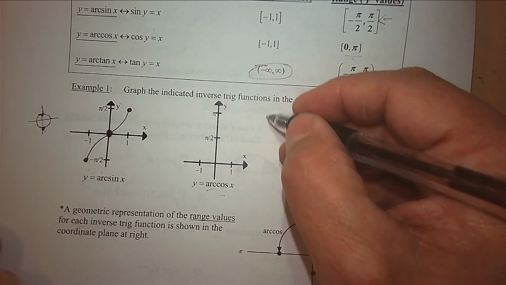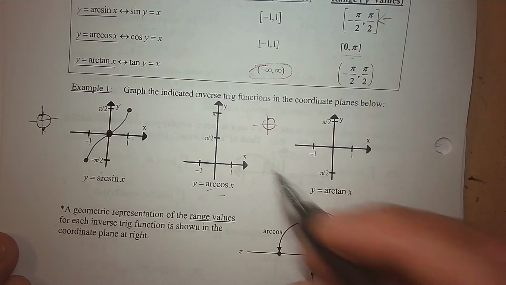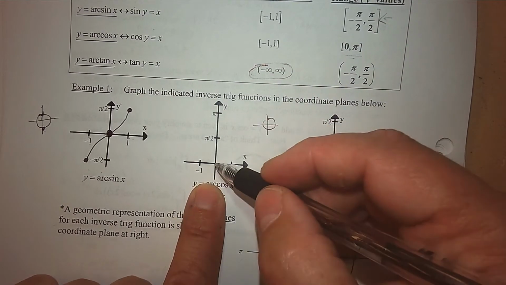Same idea. You have a unit circle. What you're given is, when cosine is 0, what angle is it?